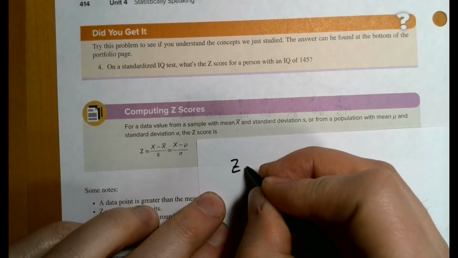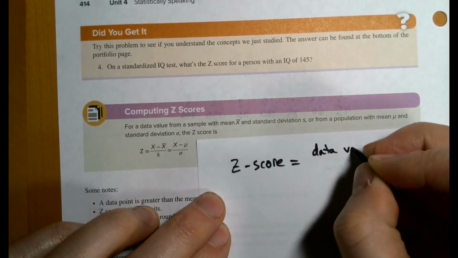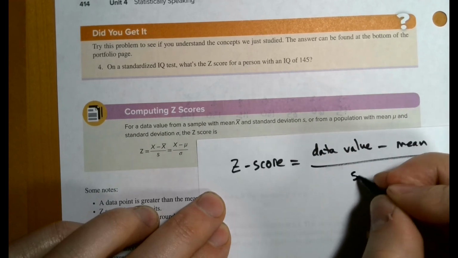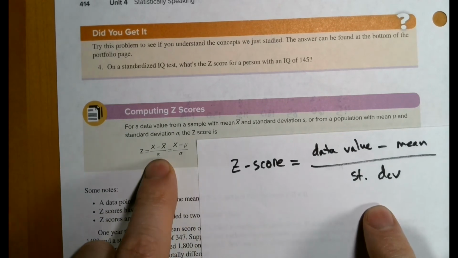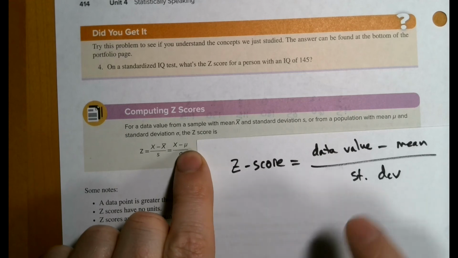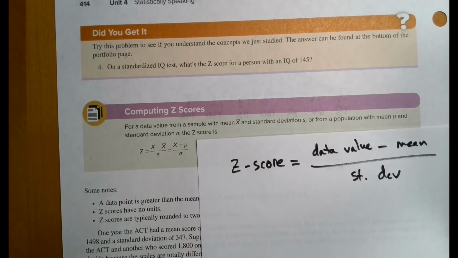I like to write this formula as the z-score equals the data value minus the mean divided by the standard deviation. And that encapsulates both of these, because whether it's a population or a sample, the numbers that we're going to be using are the same. We just have to determine, did the data we're working with come from a population or not.